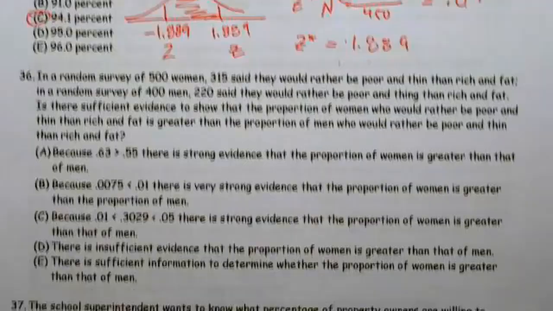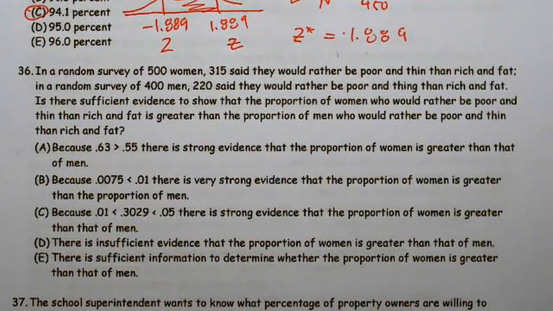All right, problem 36. In a random sample of 500 women, 315 said that they would rather be poor than rich and fat. In a random sample of 400 men, 220 said they'd rather be poor and thin than rich and fat. Is there sufficient evidence to show that the proportion of women who would rather be poor and thin than rich and fat is greater than that of men? So we have two independent samples because we have two groups. We have two proportions. They're asking for proportions. This is a two proportion z-test.